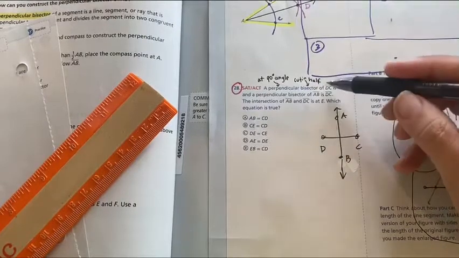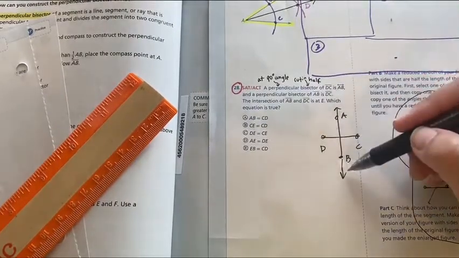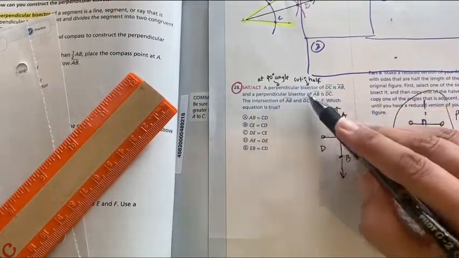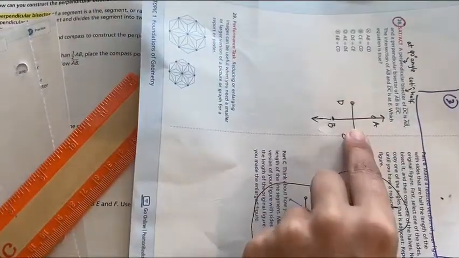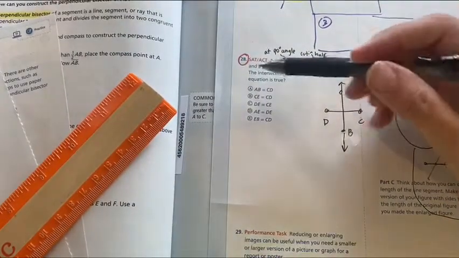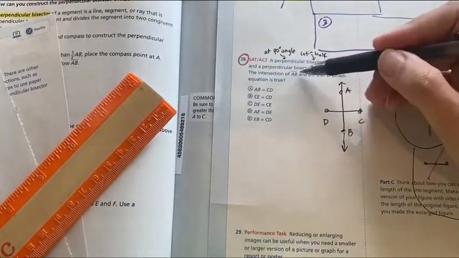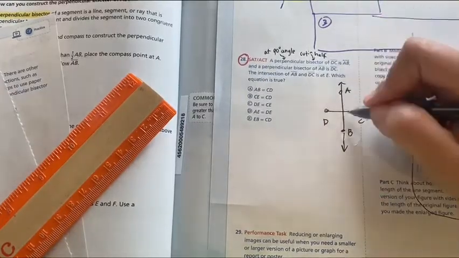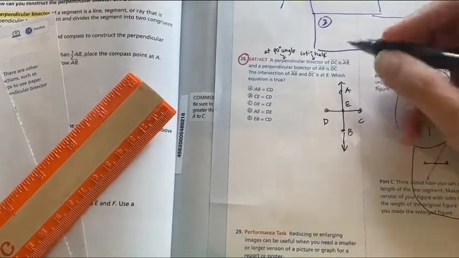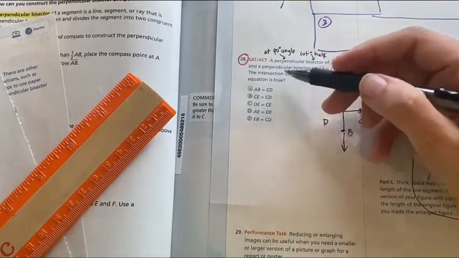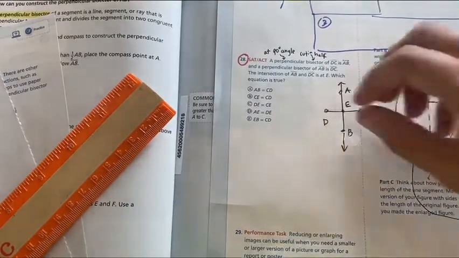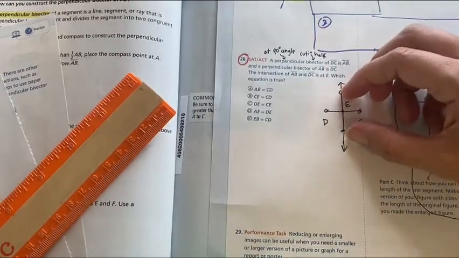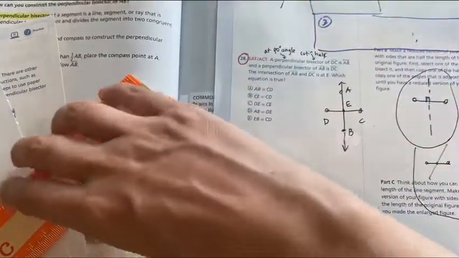If a perpendicular bisector of DC is AB, and if it's true that a perpendicular bisector of segment AB was cut in half by DC, then the intersection of AB and DC is E, so they've asked us to call that E. Which equation is true? Is it true that AB, this whole length, is equal to CD?